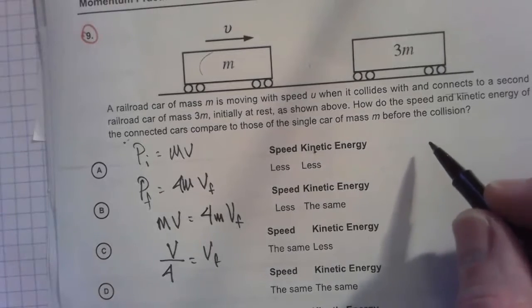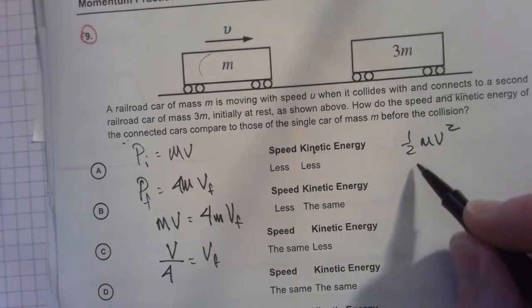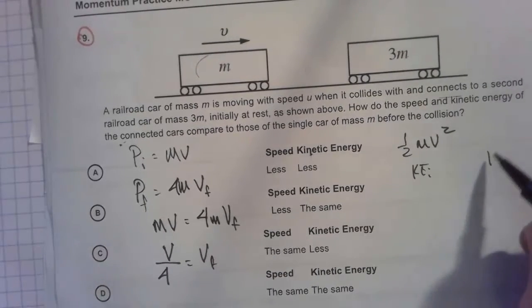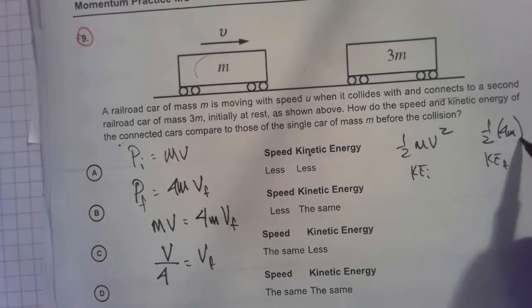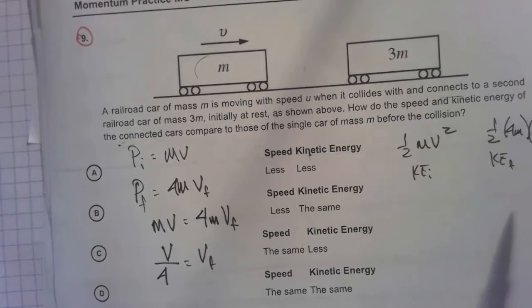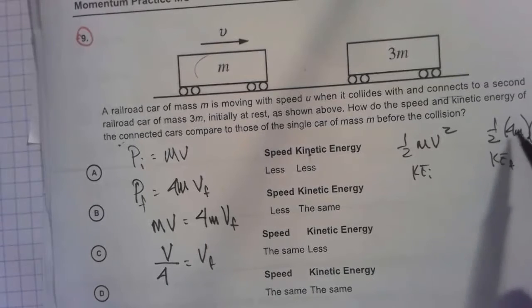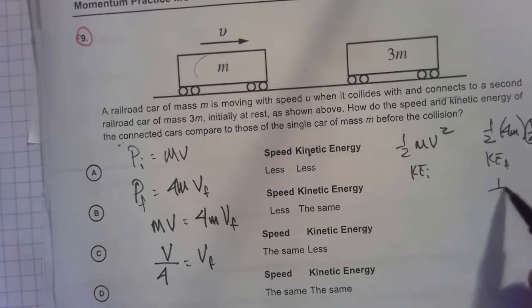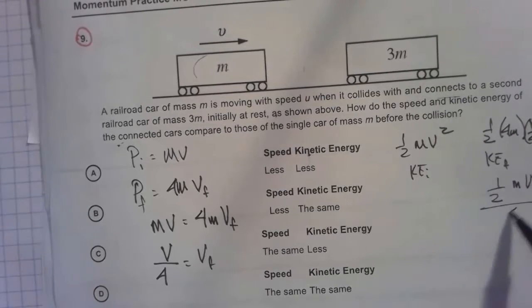Well, let's see. Initially, I would have 1/2 mv squared. That'd be the kinetic energy initially. What about afterwards? Kinetic energy final would be 1/2 4m times v over 4 squared. So these 4's are not going to cancel necessarily. This one's going to go away, but this is going to be a 16 in the bottom. So it's still going to be a 4 in the bottom. So this is going to be 1/2 mv squared all over 4, we'll say.